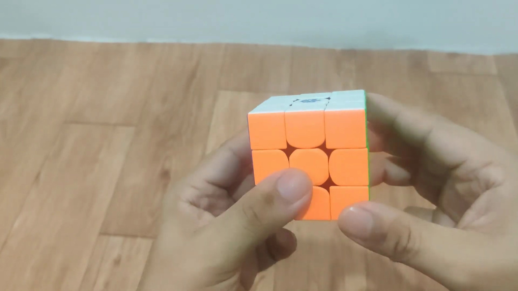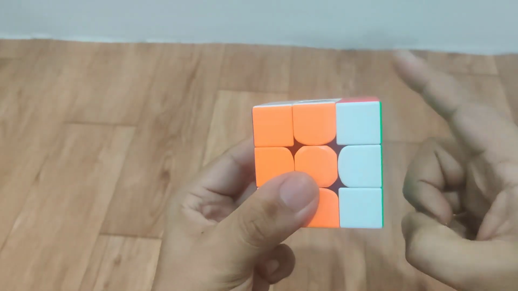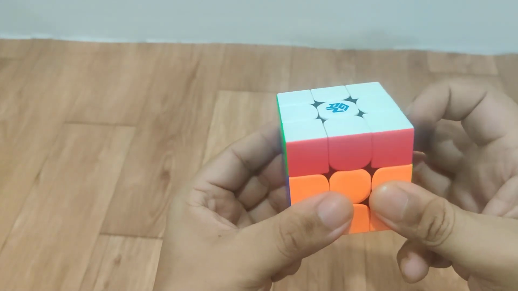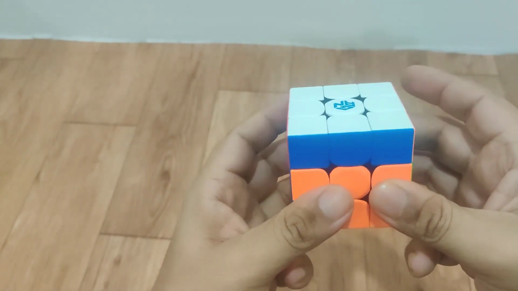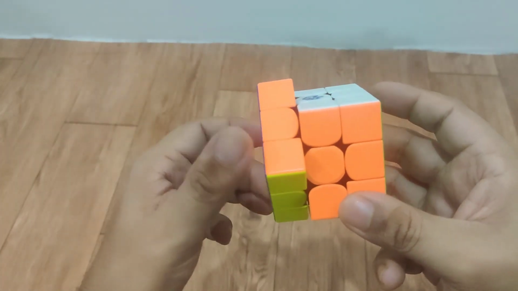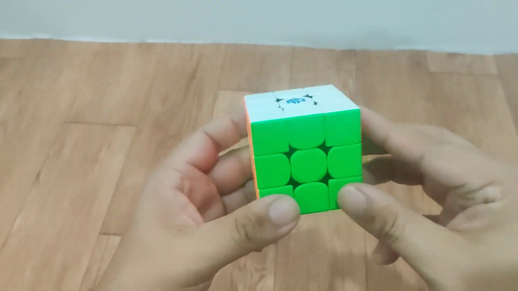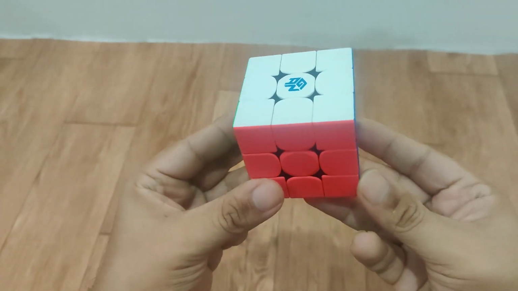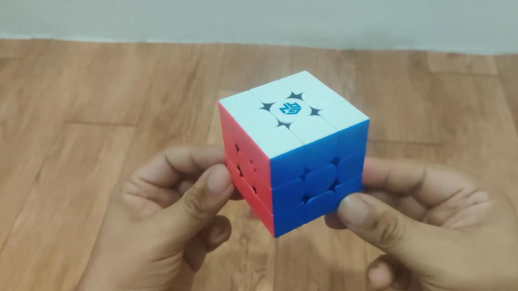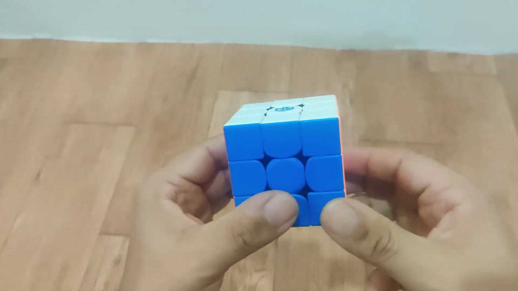Since this is clockwise, it's R, and if you rotate it anti-clockwise, it's R prime. Similarly U, and again U prime. And L and L prime are also similar, clockwise and anti-clockwise. Since you were confused about layers, I hope you guys have no issues on what a layer is and what R and R prime are, etc.